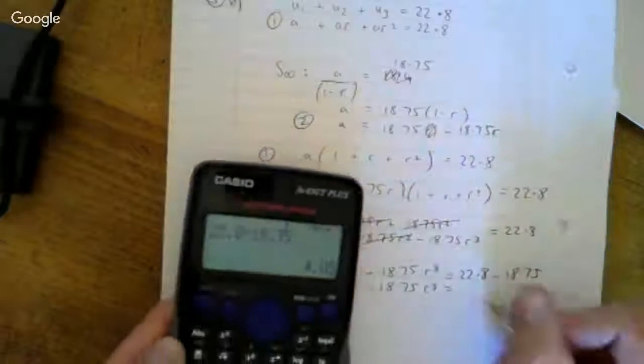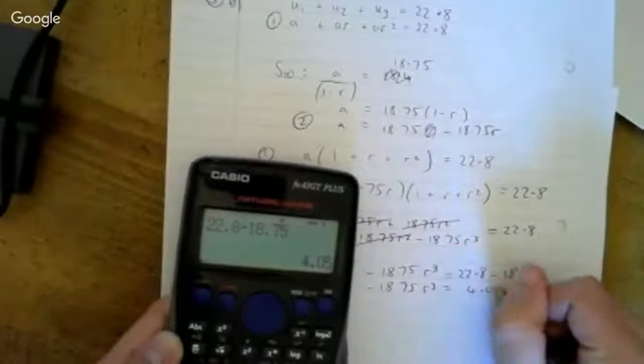That's going to go over to the other side. So I'm going to get minus 18.75r cubed from here, that's still there, and then 22.8 minus 18.75. That gives me minus 18.75r cubed equals 22.8 minus that 18.75, so that gives me an answer of 4.05.